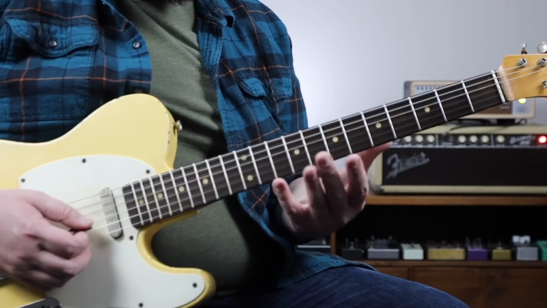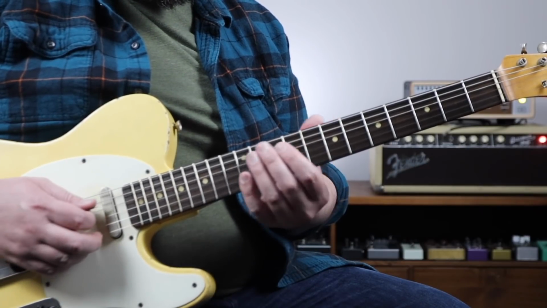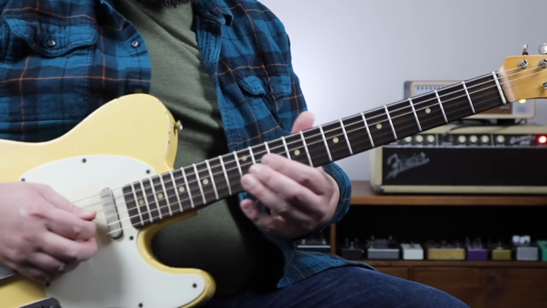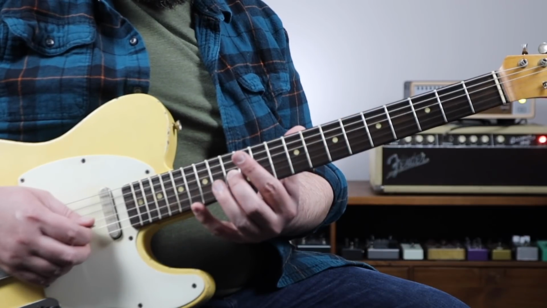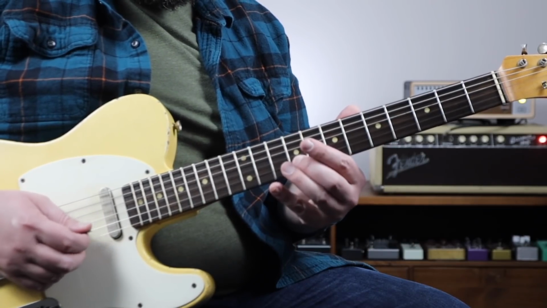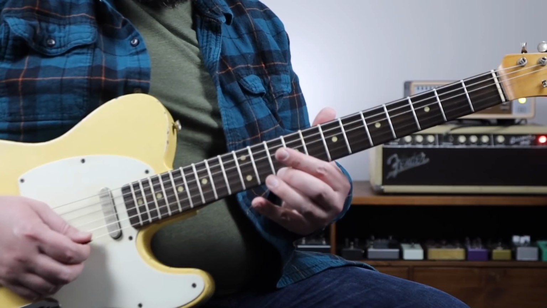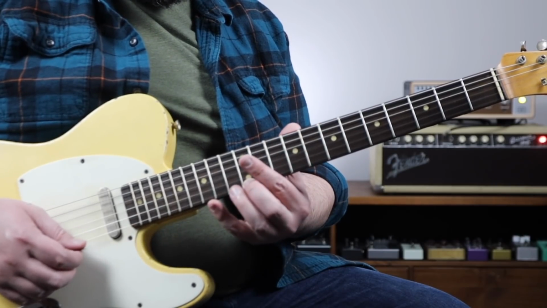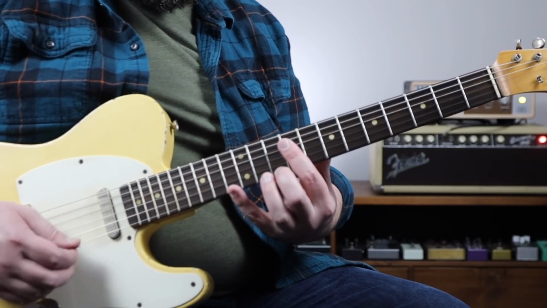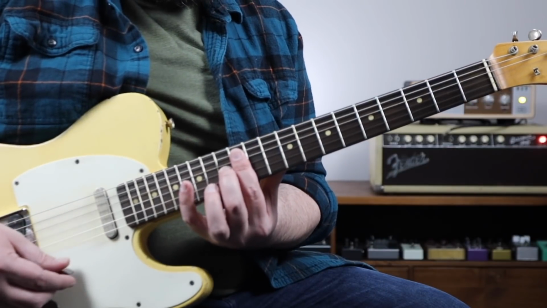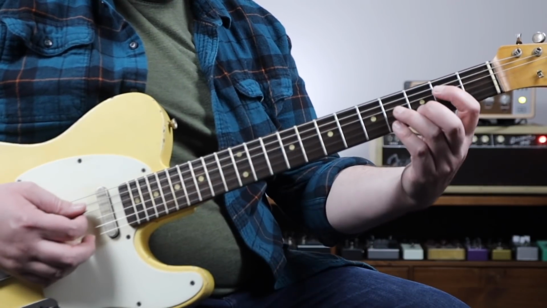And for the final inversion, this fifth is going to move up to the flat seventh. The root is going to move up to the third. The third is going to move up to the fifth. And the flat seventh is going to move up to the root. And we go from this to this. So all 4 inversions sound like this.